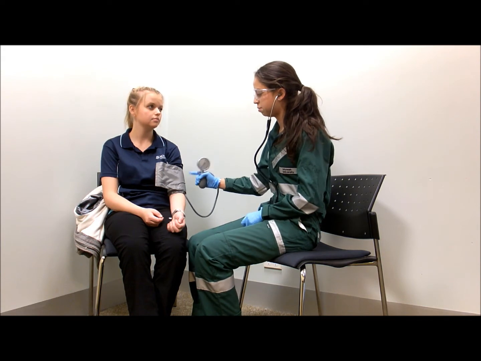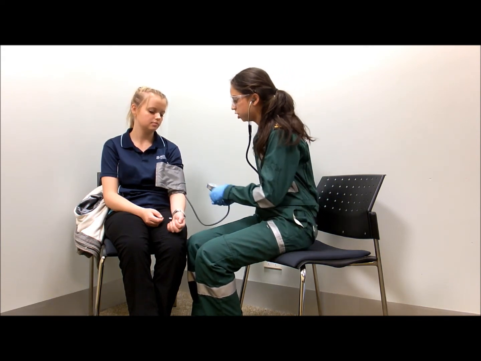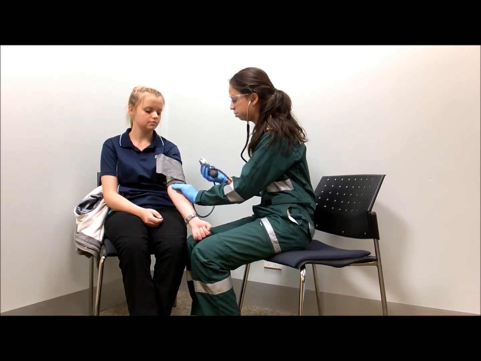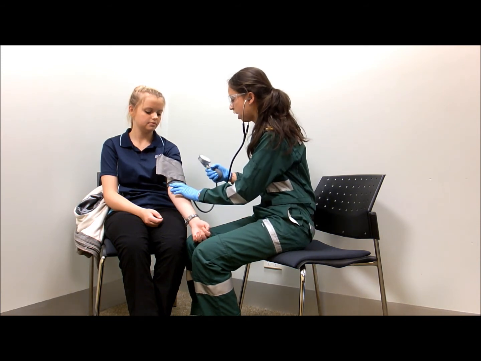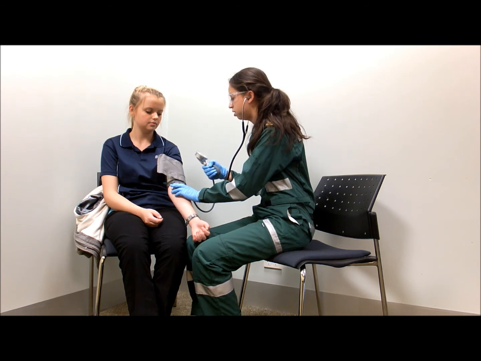Okay, I'm still going to keep the blood pressure cuff 1 inch above the crease of Mrs. Jones's elbow, and I'm going to feel for a brachial pulse. And once I've found this pulse, I'm going to place the diaphragm of the stethoscope directly above it. And I'm going to pump up the blood pressure cuff until I've reached just above her systolic blood pressure.